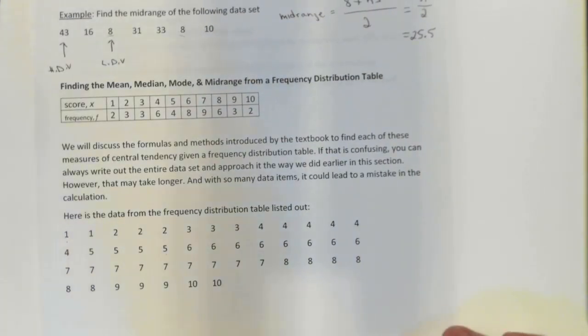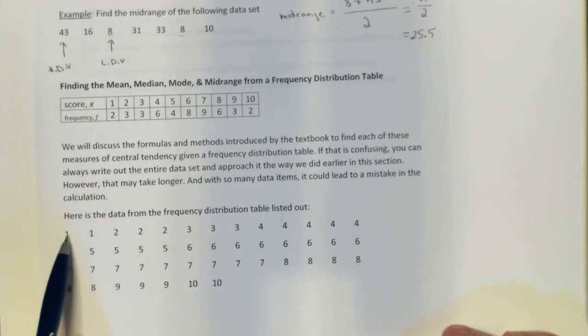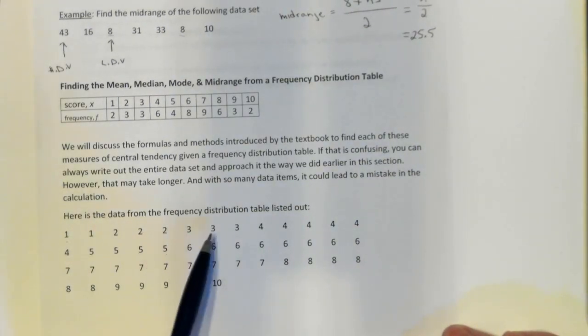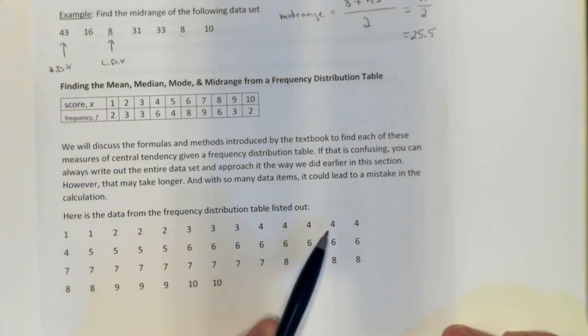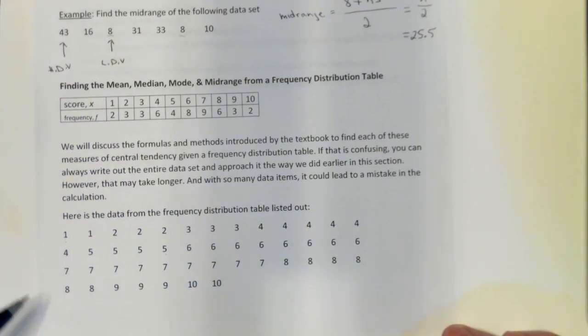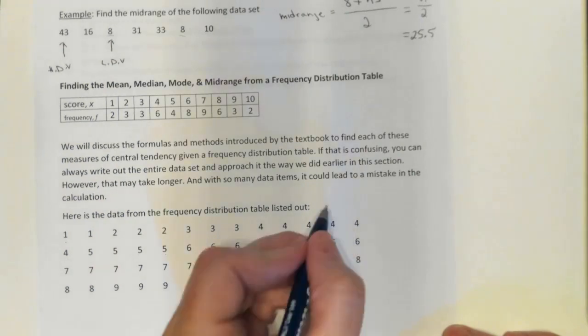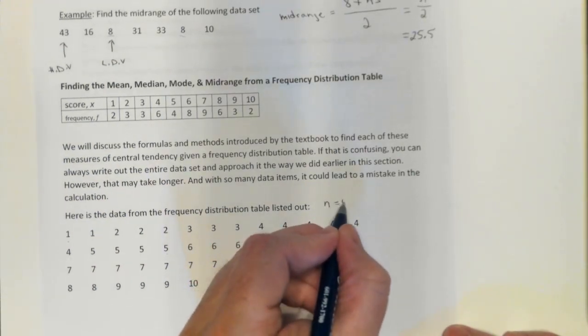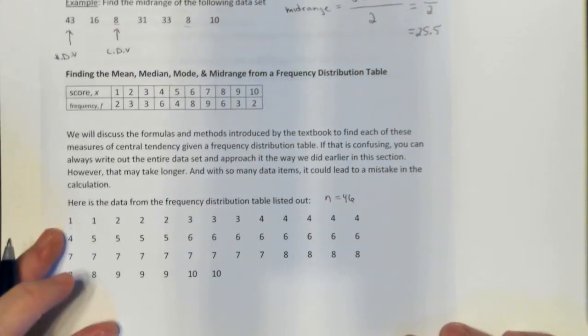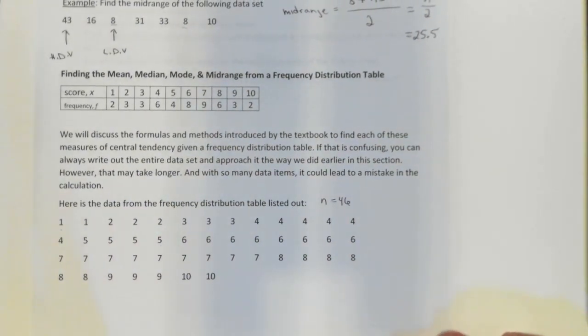So, when we talk about the mean, we'll need to know n. And when we talk about the median, we need to know n. So let's count these up. That's 1, 2, 3, 4, 5, 6, 7, 8, 9, 10, 11, 12, 13. There's 3 rows. That's 39. 40, 41, 42, 43, 44, 45, 46. So we know by just counting them all out that n is equal to 46.